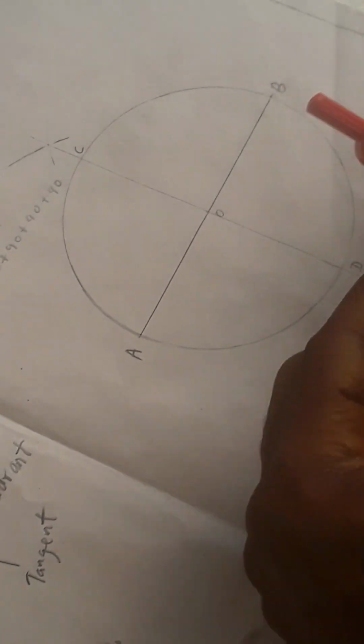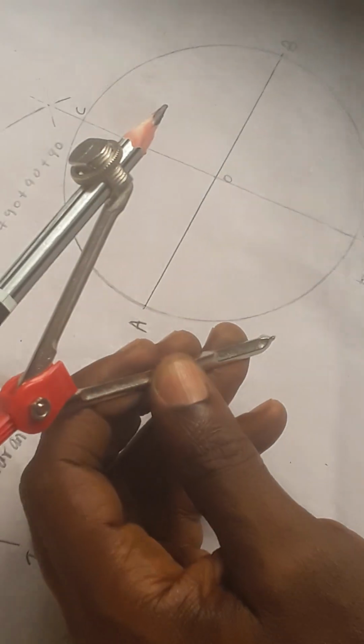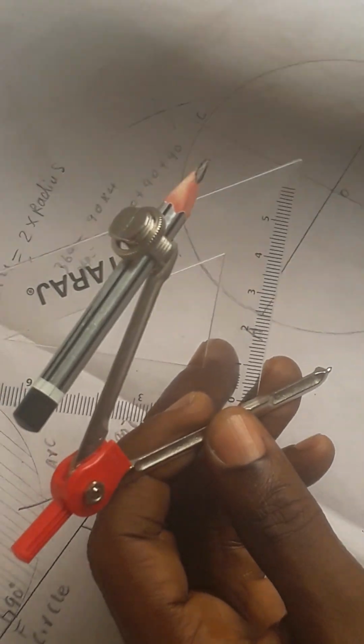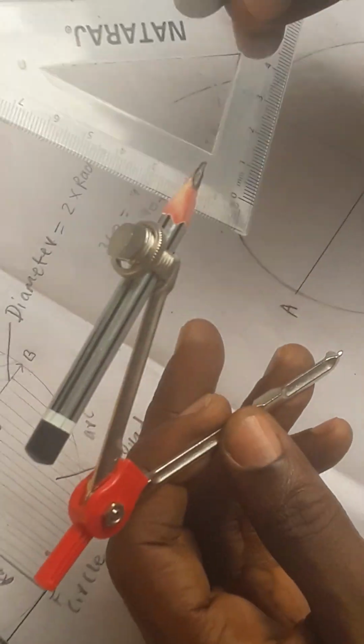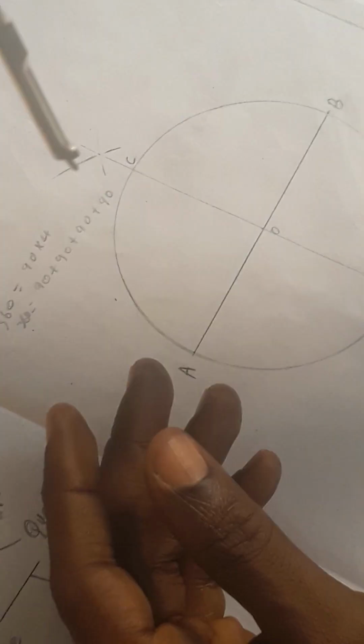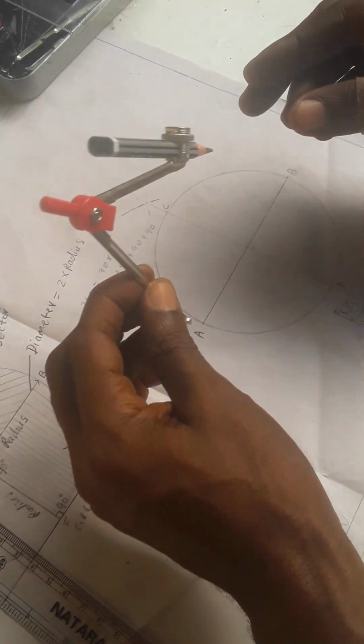Now, the first thing you have to do: we have two methods, like I told you earlier. You either use the set square, 60 and 30. Don't use 45 because we're not using it. So use 60 and 30. I'm going to do that in the next video. Then we are going to use the compass because we've started with it already. So now, how do we use the compass to do this?